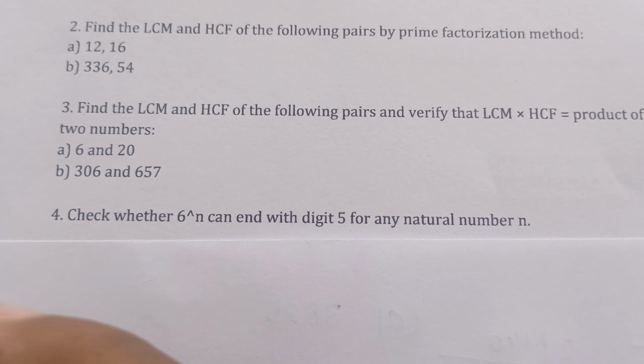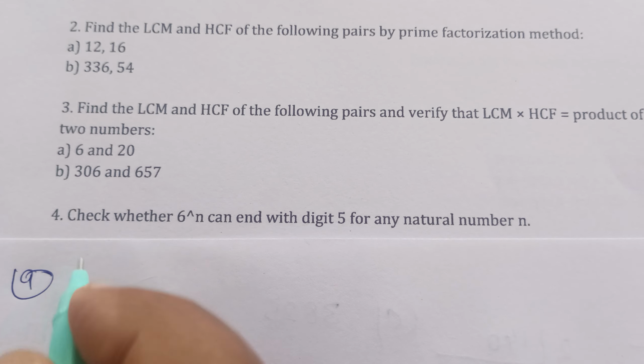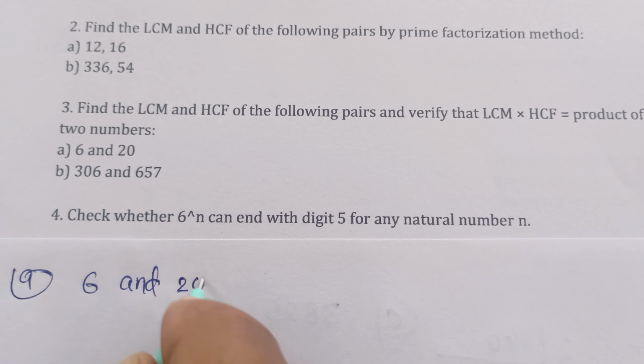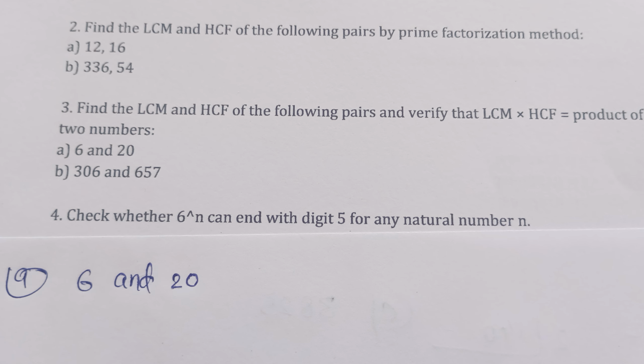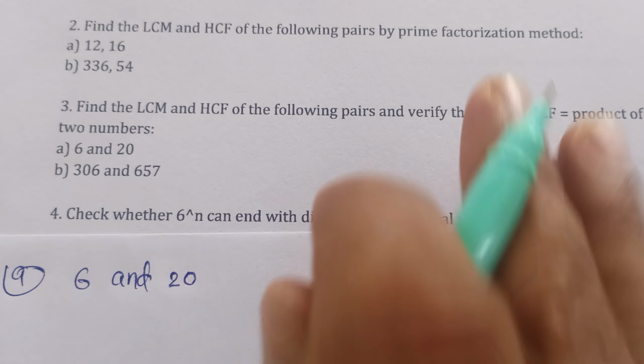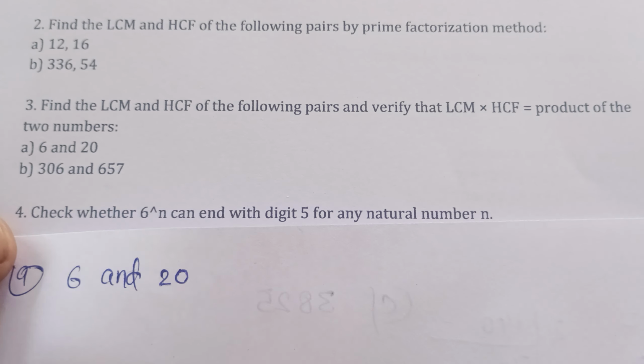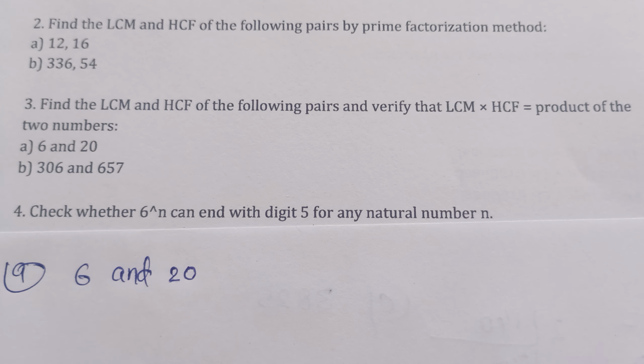Third. What are they asking? They are asking to find out the LCM and HCF of the following pairs. What is the pair? The first pair we have is 6 and 20. There you have to find the LCM and HCF and verify. So first you find the LCM and HCF of this pair, and then you verify that LCM into HCF is equal to the product of the two numbers.